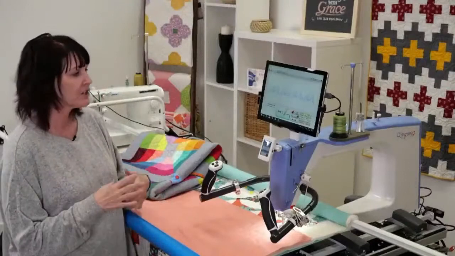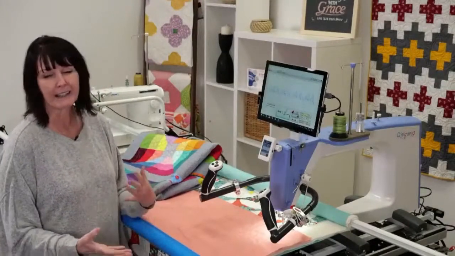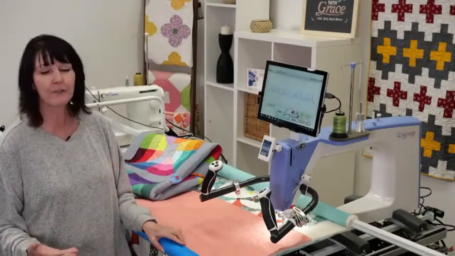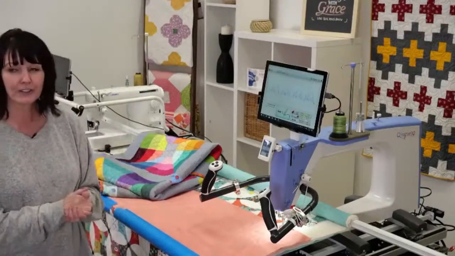So my challenge to you is to try a simple design. Play with it if you have the pro version. If you don't, you can upgrade to the pro version because it's a lot of fun to work with.